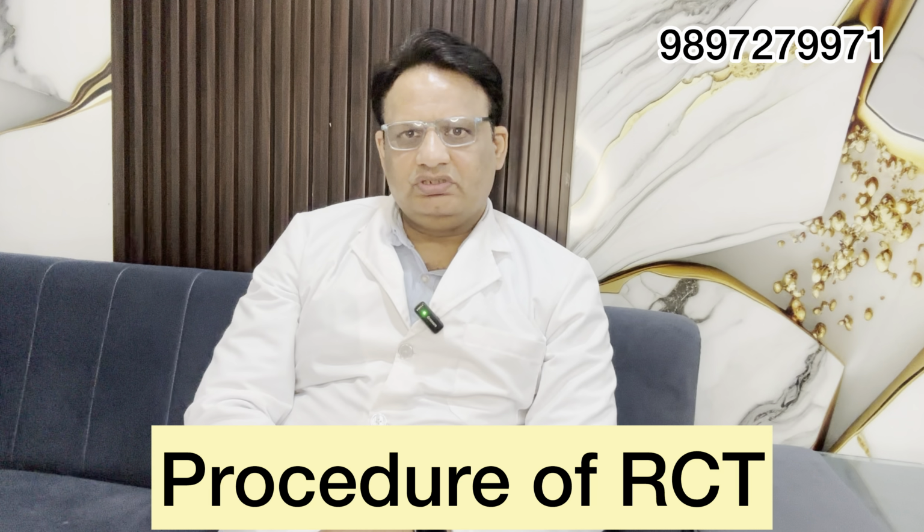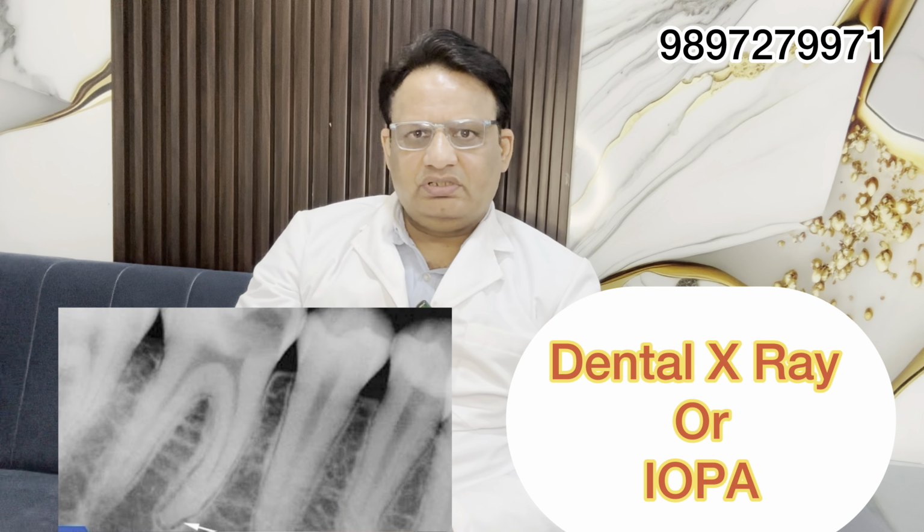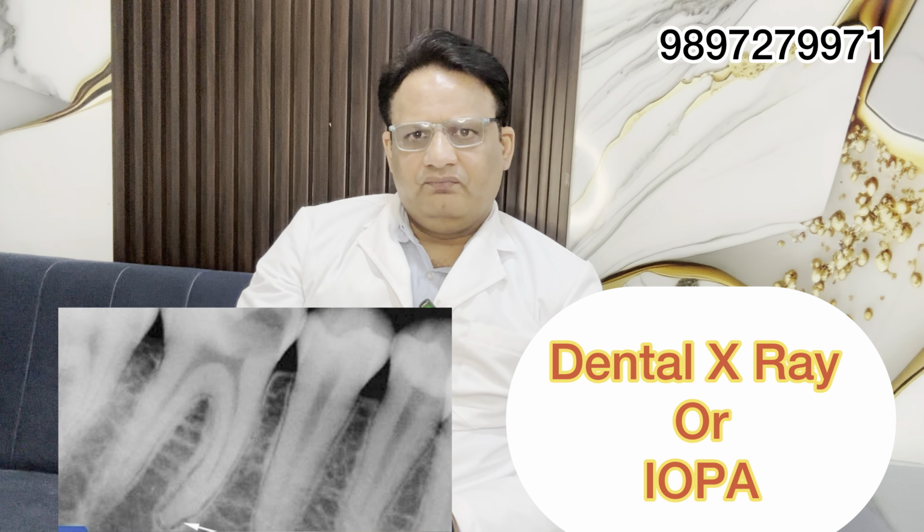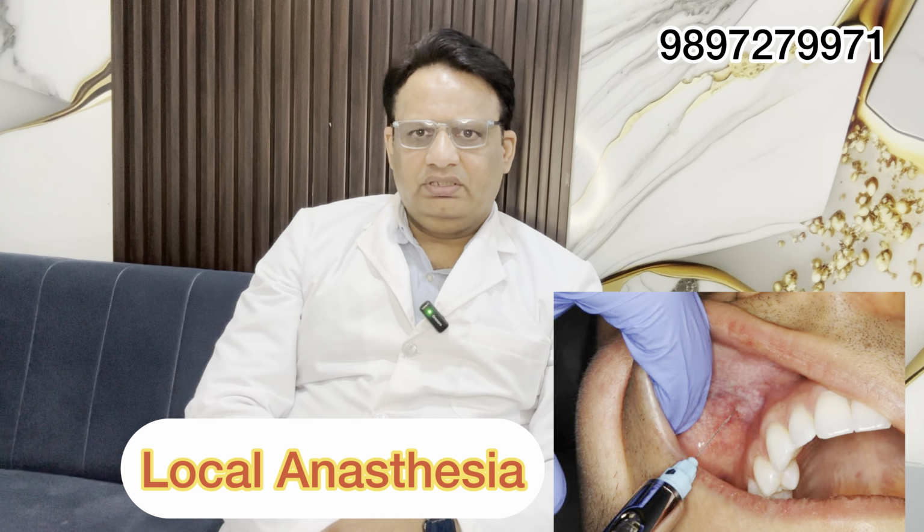Now comes the procedure of the RCT. In this procedure, we will go for the X-ray. Then we'll check whether the cavity reaches the pulp or not. If the cavity reaches the pulp, then definitely we have to go for the RCT. And before starting the RCT, we have to give the LA, that is local anesthesia, in the tooth in which we are starting the RCT.